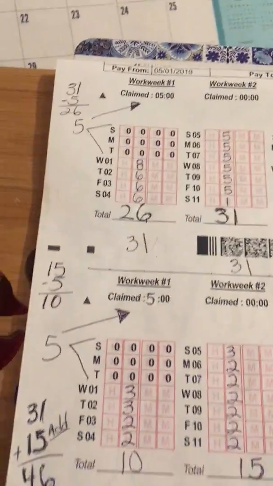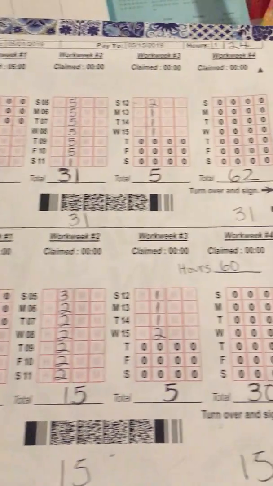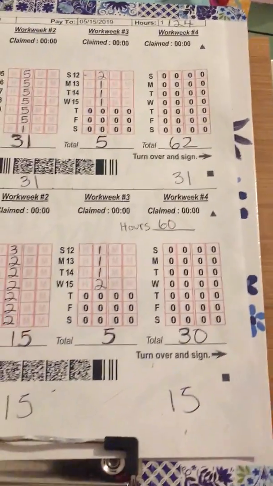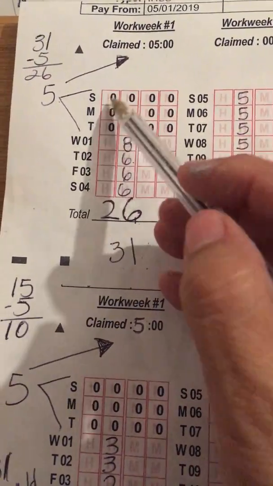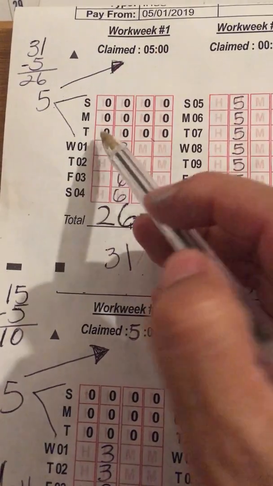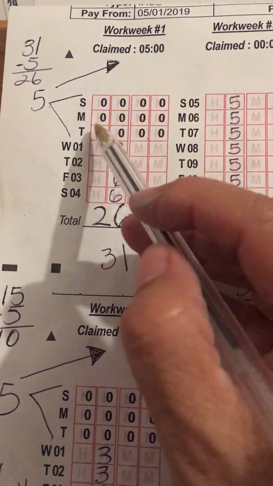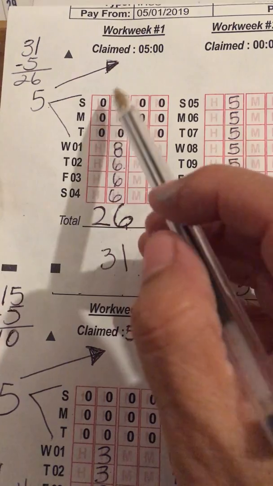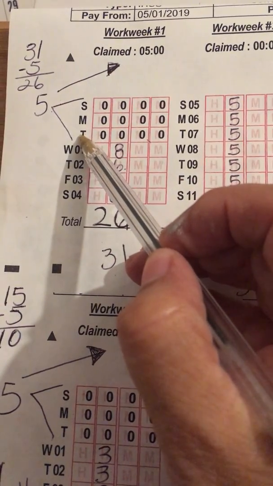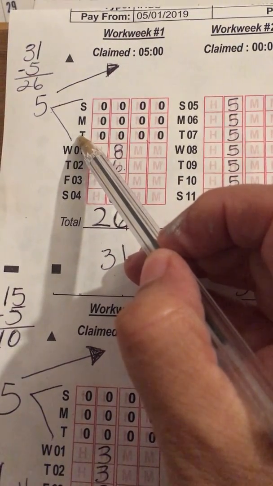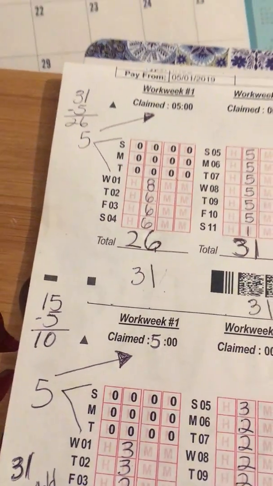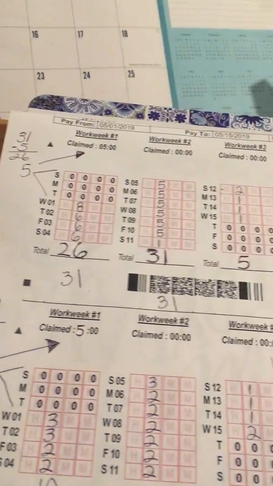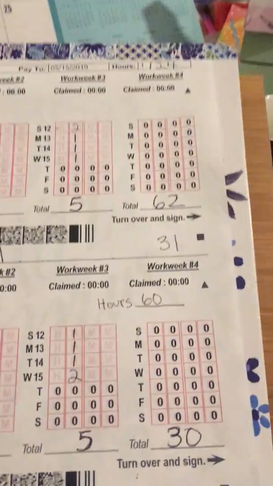Here, once again, recap. You can look at the timesheet. And remember, you already been paid for these hours right here, these claim hours. This is the month of April. Right here, the 30th, the 29th, and the 28th. You can look at the timesheet.